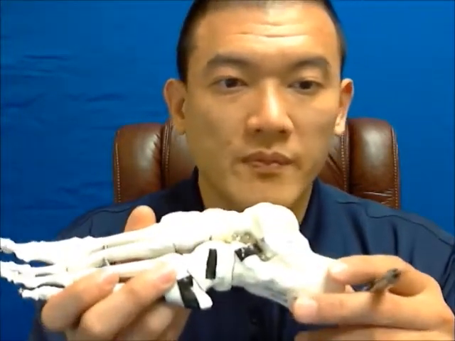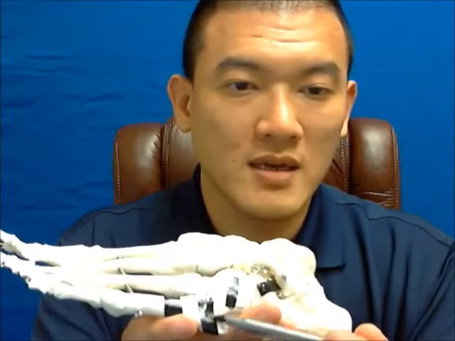So let's talk about each individual one. With the fifth metatarsal base fracture, if it's not displaced, we don't really fix it. If it is displaced, then we'll put a screw in it, or a plate with screws. There are many different ways to fix it.